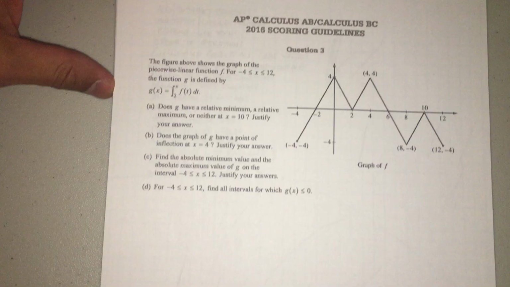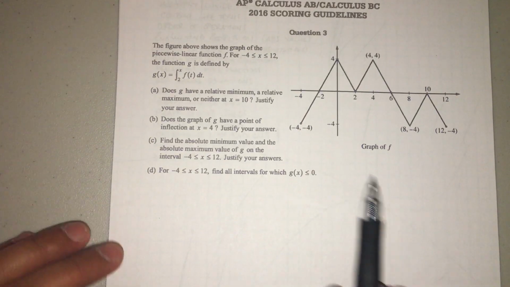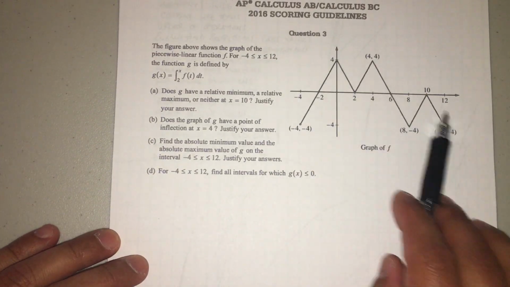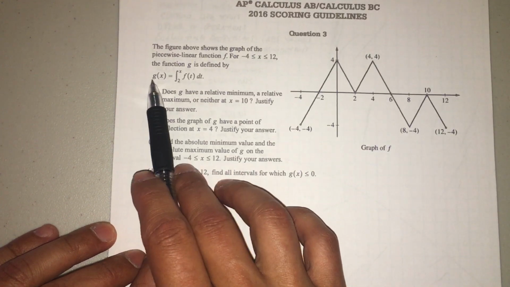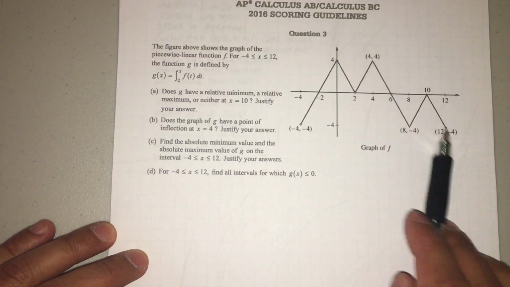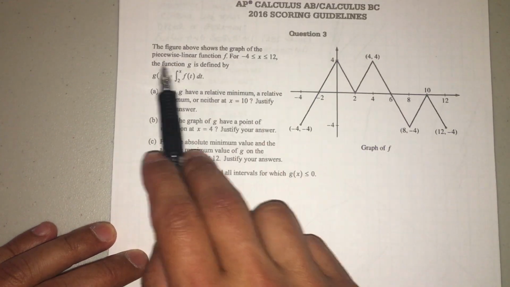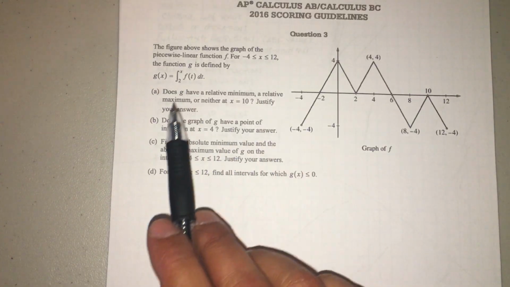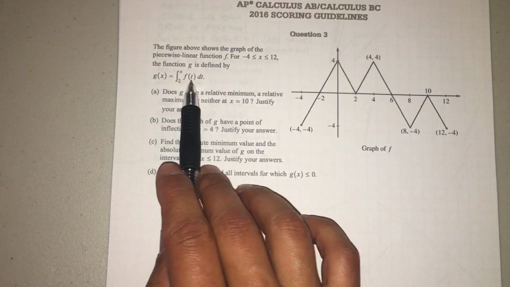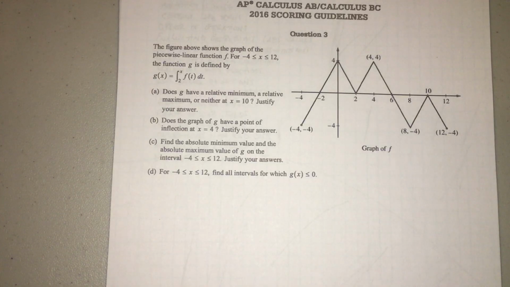All right, let's go ahead and do 2016. Okay. Again, look at what they give us. The derivative, right? Because if I take the derivative of this guy, I end up with this. The figure above shows a graph of the piecewise linear function. So for negative 4 to 12, the function g is defined by this integral. Okay, good.